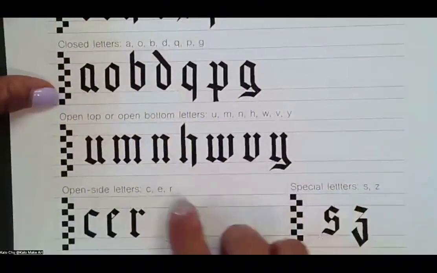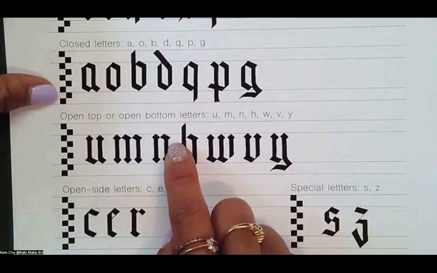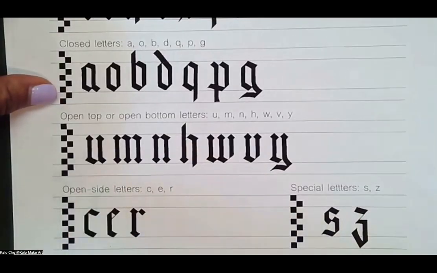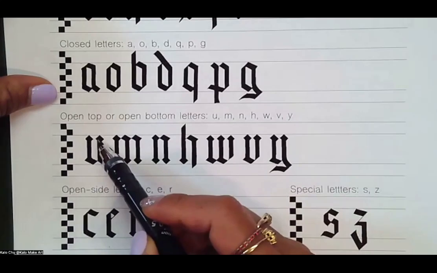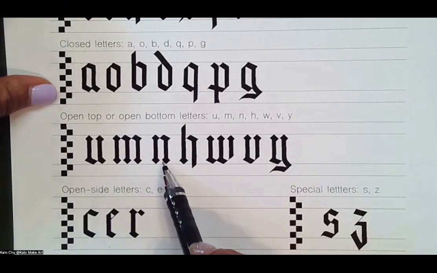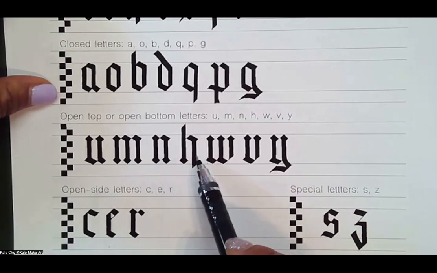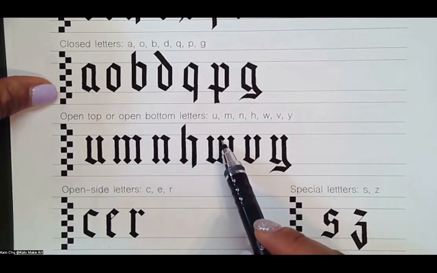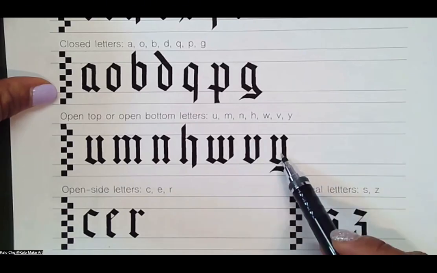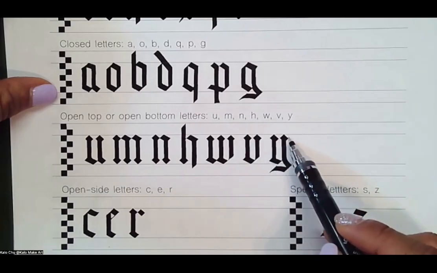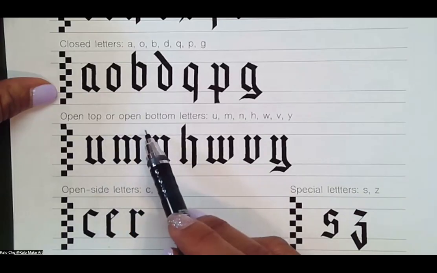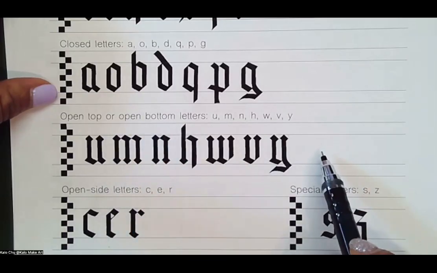Now you have the open top or open bottom letters. Open top means, for example, this letter U. This space here is open, okay? And then N is bottom open, H is bottom open, W is top open, V is top open, and here Y is top open. So we categorize it as the open top or open bottom letters group.